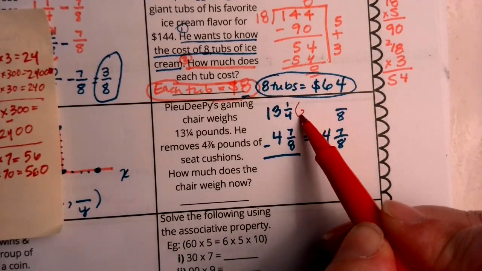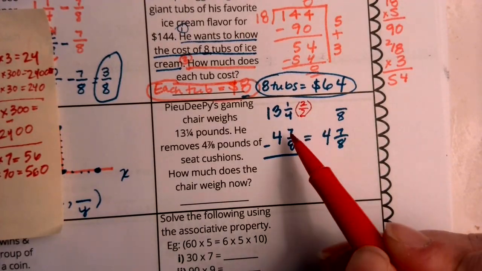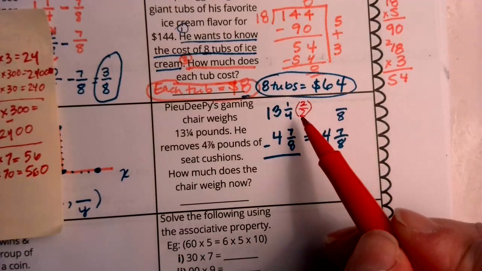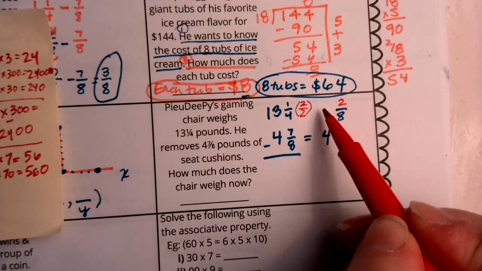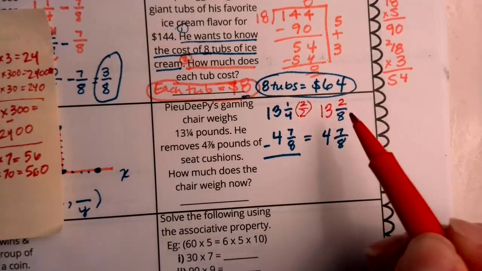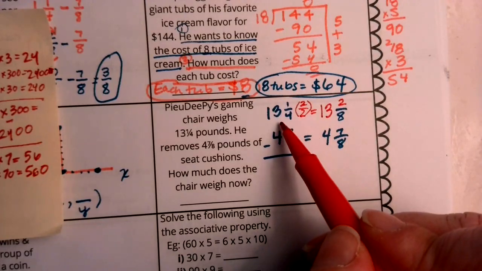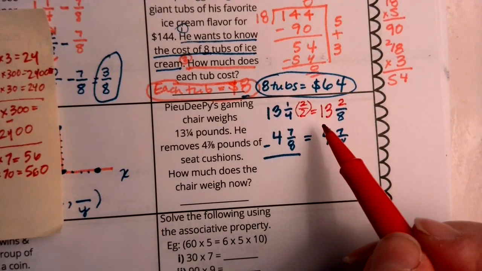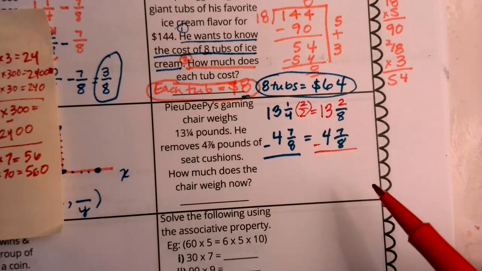Well, to do that, I'm going to multiply the bottom by 2, so I'm also going to multiply the top by 2 as well. 4 times 2 gives me 8, and 1 times 2 gives me 2. So now I have an equivalent fraction. I know that 13 and 1/4 equals the same thing as 13 and 2/8. But now I can subtract.